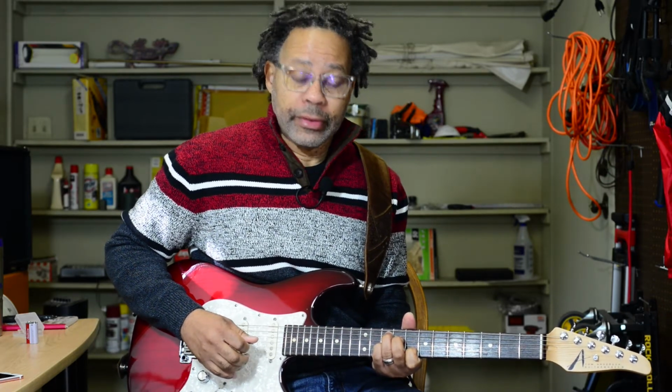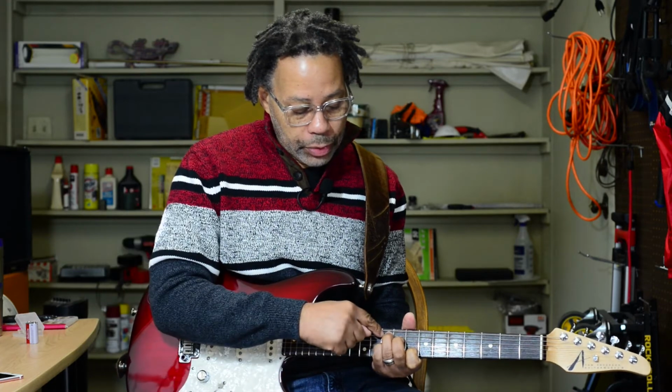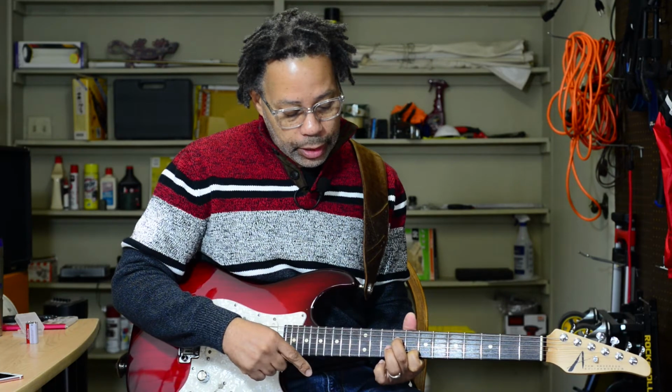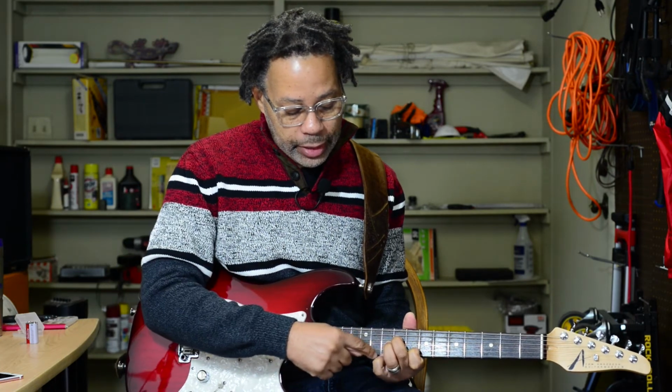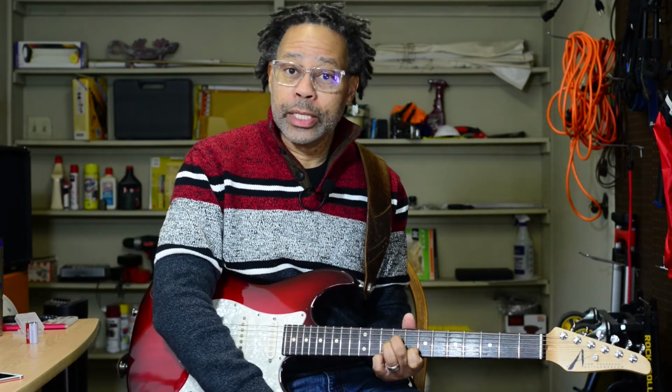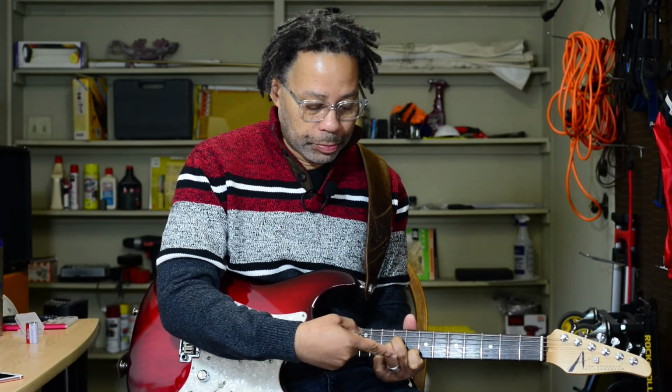Now if I want to bring back the 5, I'll drop the 1 here because I already have one down here, and shift this finger to play the flat 7 and use my pinky to play the 5. So that's another inversion in the same spot.